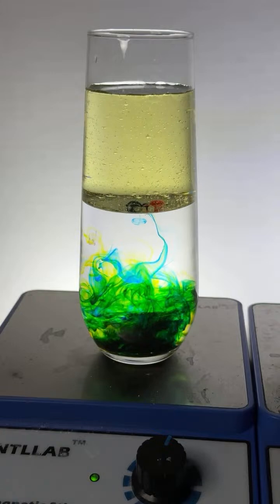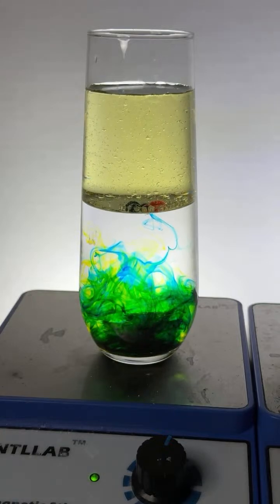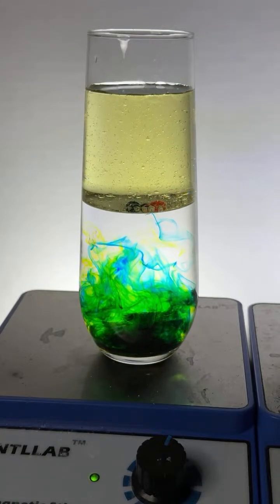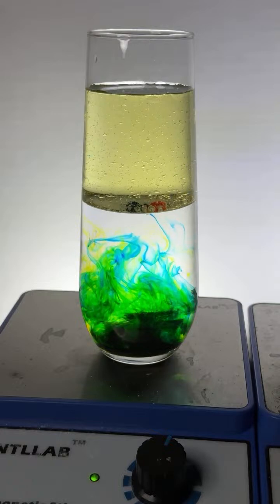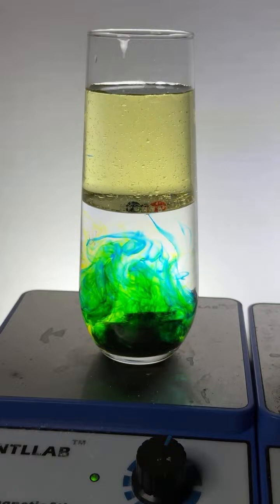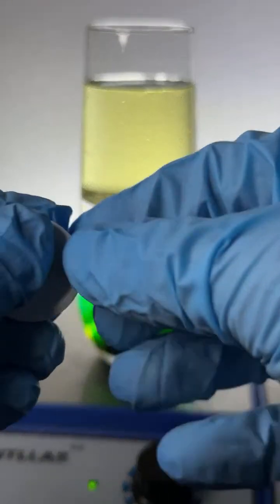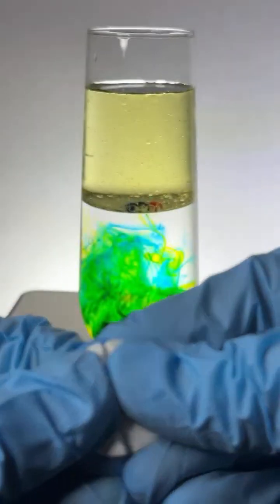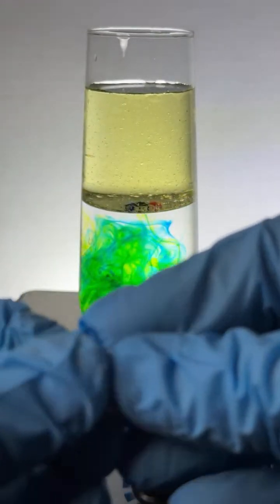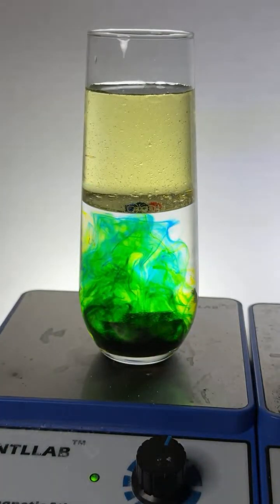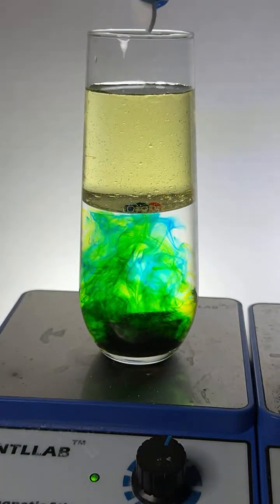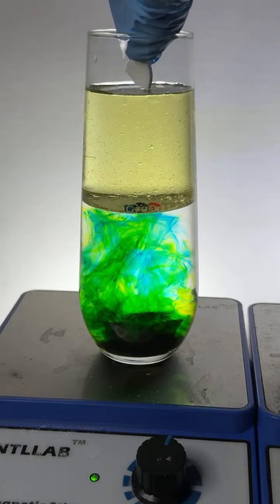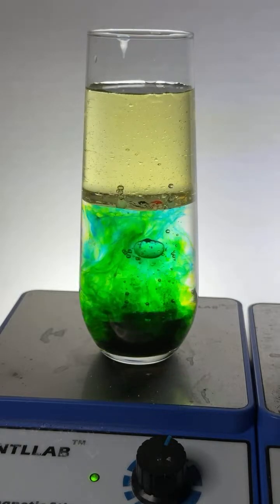All right, now we have to do the Alka-Seltzer. I'm not going to do the whole thing. Let's do like a quarter of the piece first, just to see. All right, here we go. In goes the Alka-Seltzer tablet. Up there, down it goes, and let the magic begin.